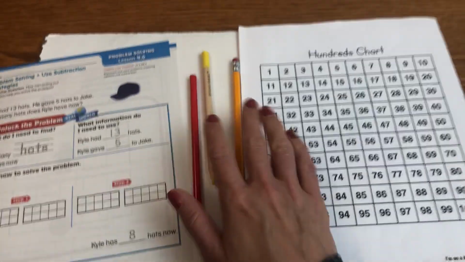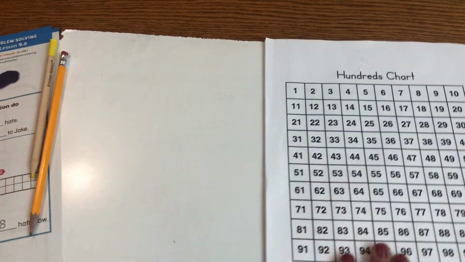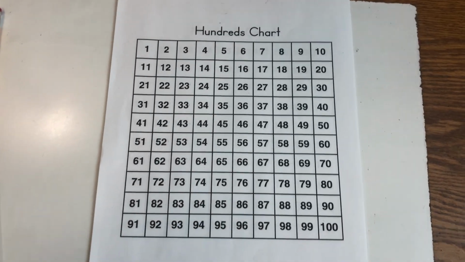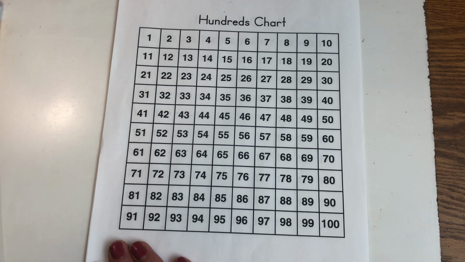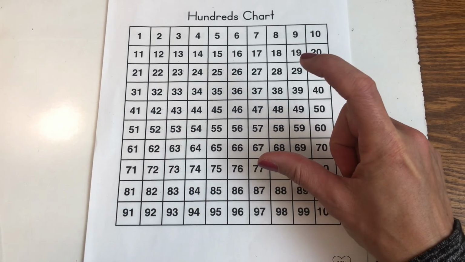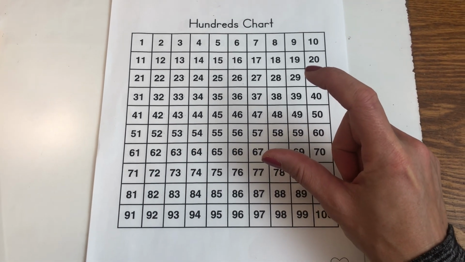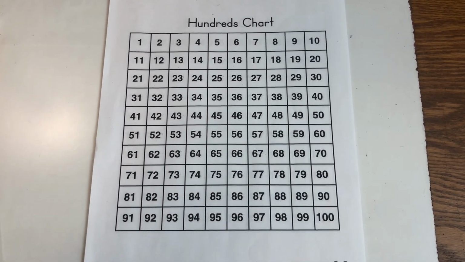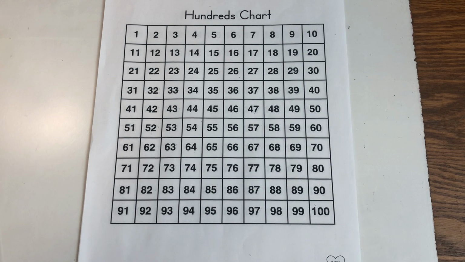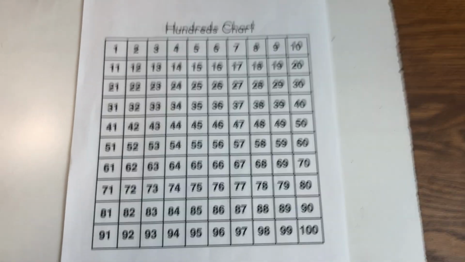All right, let's get warmed up today by counting. We're going to be doing some counting on our hundreds chart. If you have your small sticker hundreds chart that I sent home last week, you can use that or just follow along on my hundreds chart here. Let's count by fives to get us warmed up.